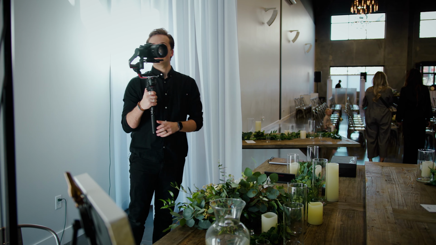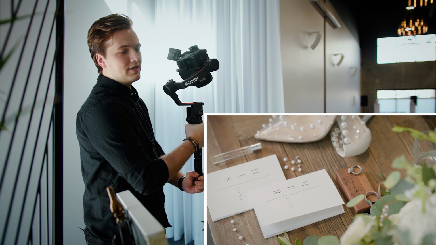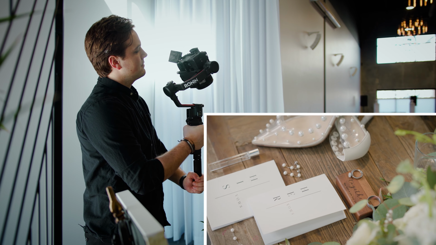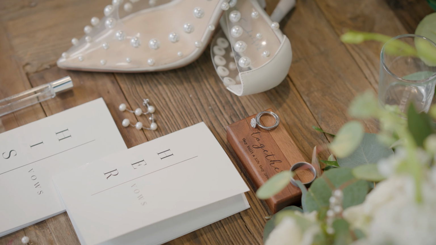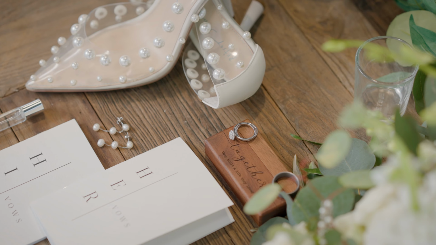And this is the top-down rotation. All I'm doing is twisting the RS2 clockwise, like so. Watch this. Keeping my composition focused on the ring. So those are the 2 movements I'll usually do, parallaxes and top-down rotations, and I just get a lot of variety for all the details.